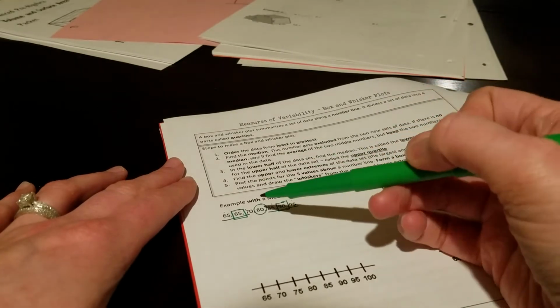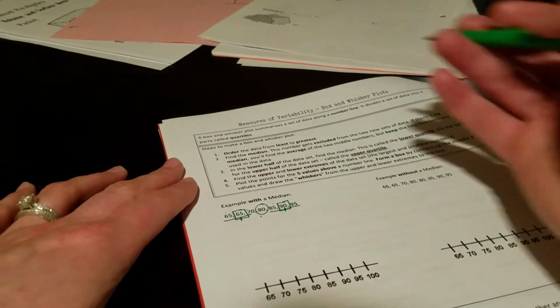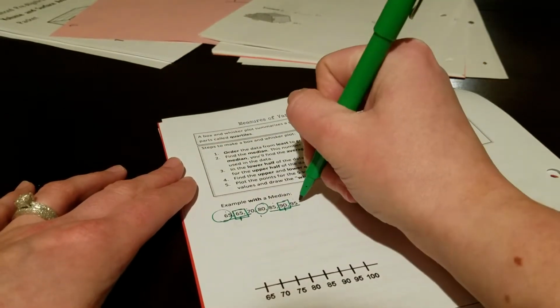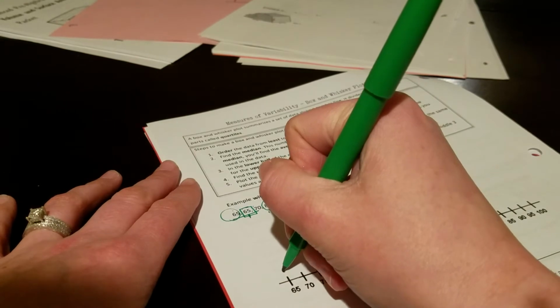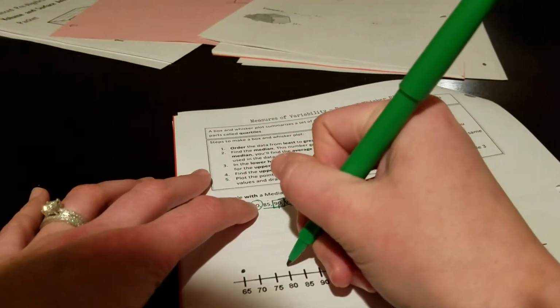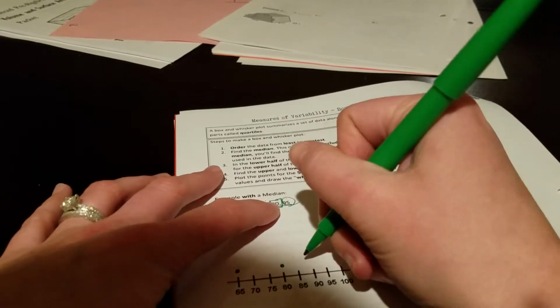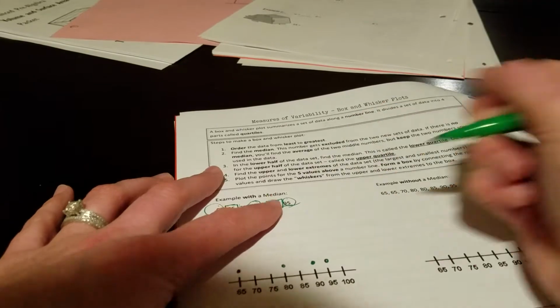So far we have the median. This is the lower quartile, this is the upper quartile, and then I have my extremes, which go on the end. So we put dots for these right above. The 65 repeats, so we're going to actually just put 1 dot. We have a dot above the 80, dot above the 90, and a dot above the 95.